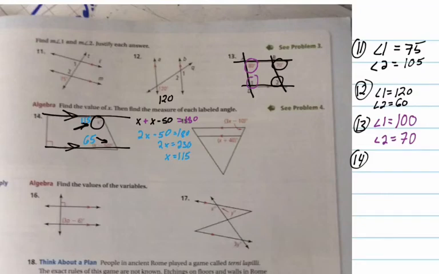Next, on 15. Again, sometimes the struggle is trying to find those parallel lines and where that transversal is. So that's what it looks like. This angle here is pointing inside here. That angle is actually right there. And the angle x plus 40, what's their relationship?